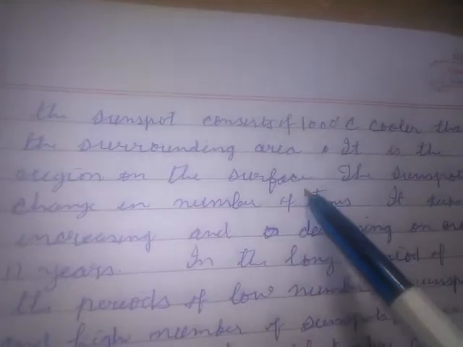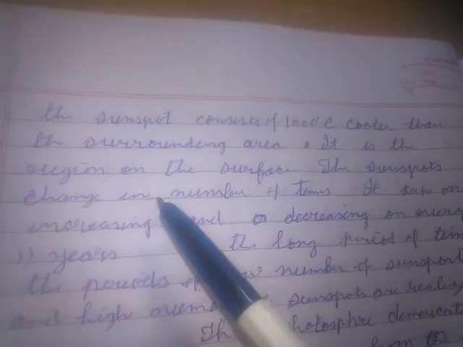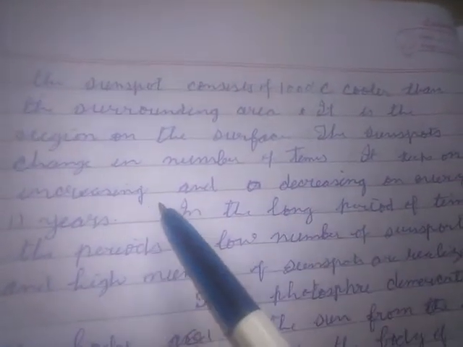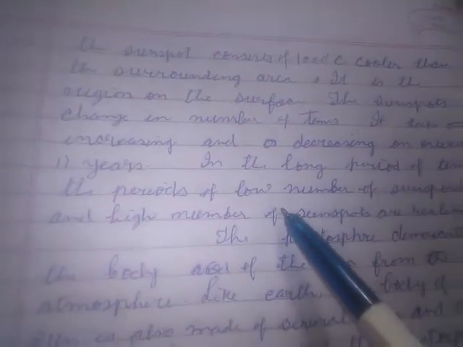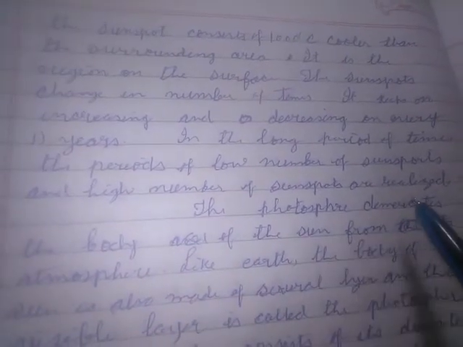It was confirmed by Galileo. Actually, sunspots are about 1000 degrees Celsius cooler than the surrounding area. It is a region on the surface. The number of sunspots changes, increasing and decreasing every 11 years. In the long period of time, periods of low number of sunspots and high number of sunspots are realized.